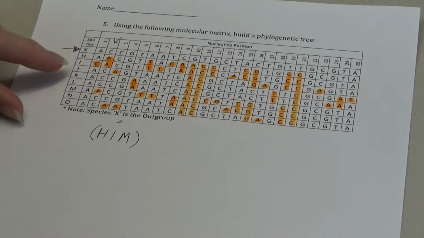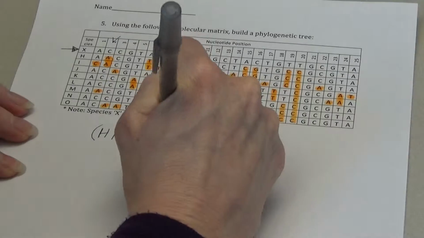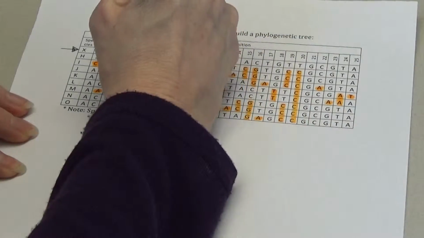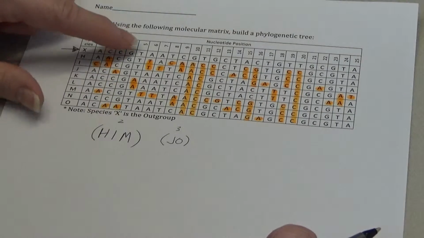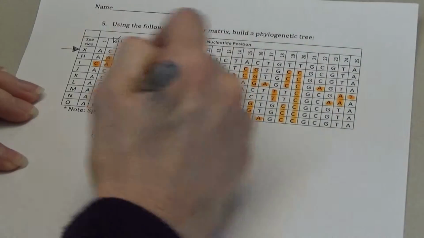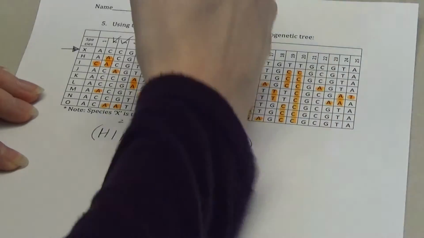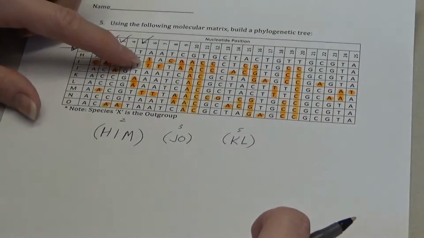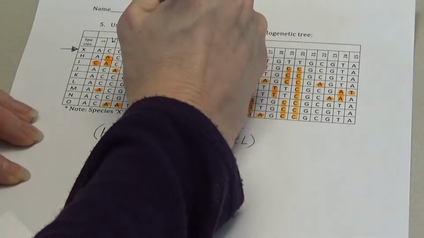Trait 3 puts J and O together. So that's trait 3. Okay, trait 4 is uninformative, it's only one letter. Trait 5 puts K and L together. Okay. Trait 6 puts H, I, and M together, so it's the same as here.